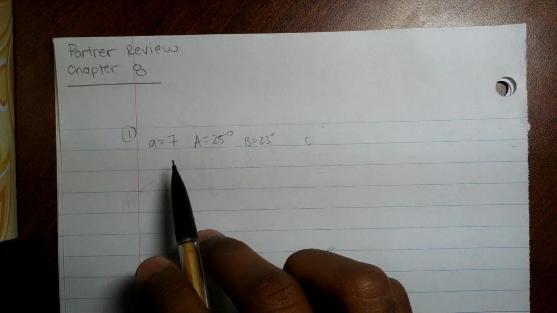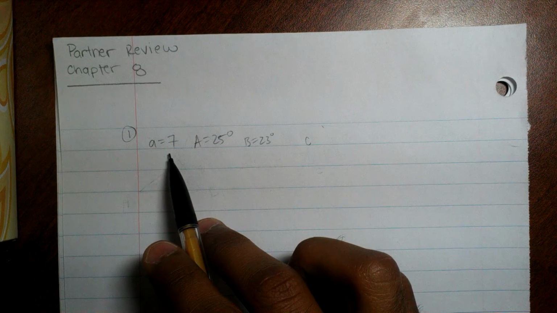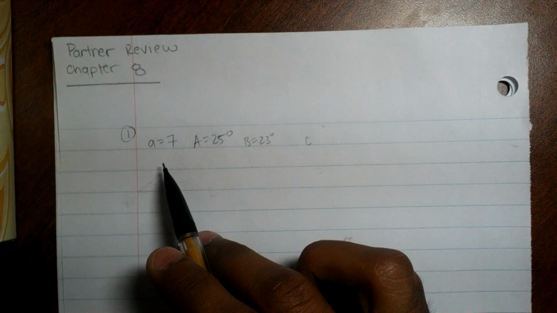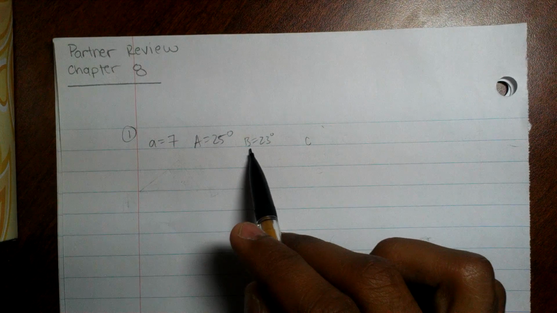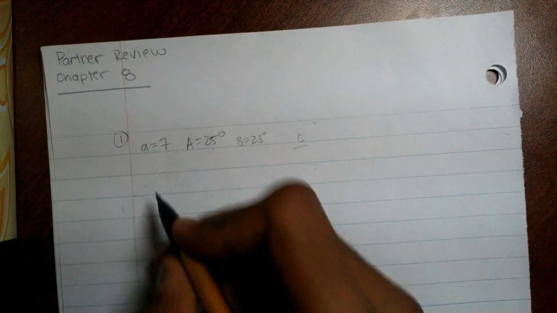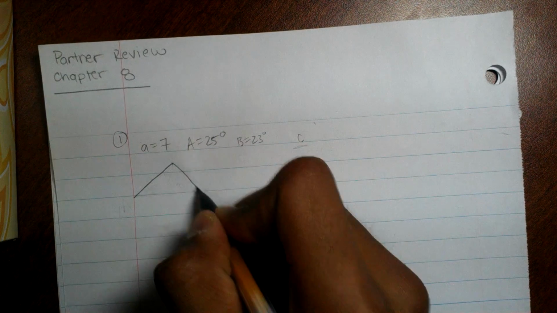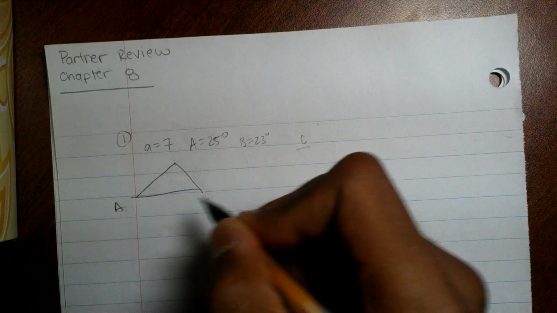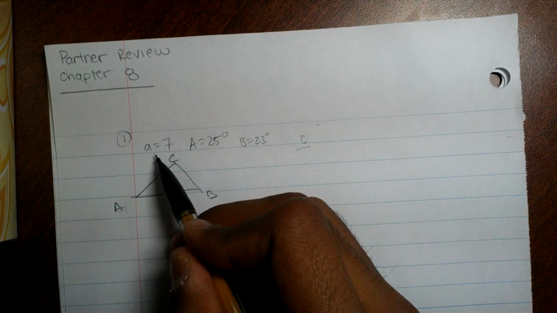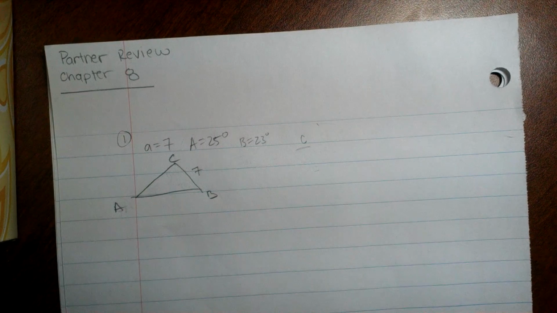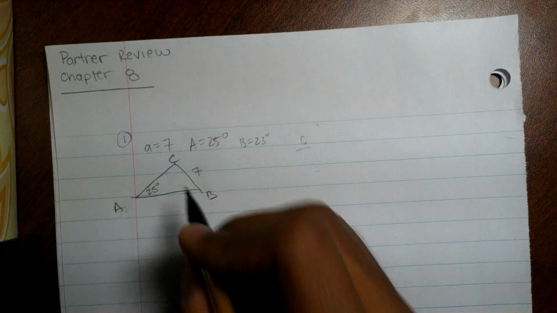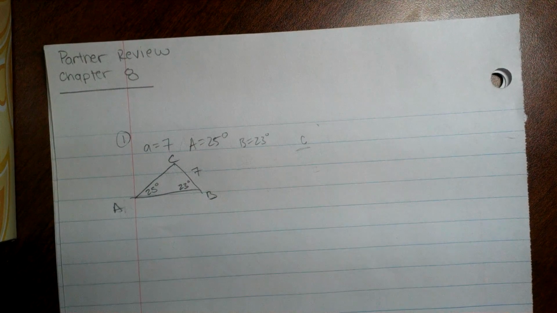So this is problem 1, where you get side length A equals 7, the angle measure of angle A, which is opposite side A, is 25 degrees, and angle B is 23 degrees, and you're looking for side length C. So start with this triangle: angle A, angle B, angle C. You're given side length A is 7, angle A is 25 degrees, and angle B is 23 degrees.